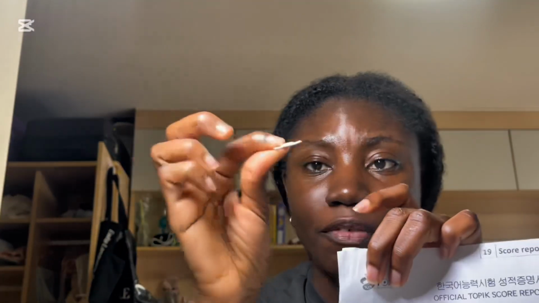You can only use gum, and you can only use something like this. I don't know what it's called. Office tape. This thing to hold your document. So you cannot staple it. You have to find something like this. I don't know what it's called, but you have to find something used to hold your documents.